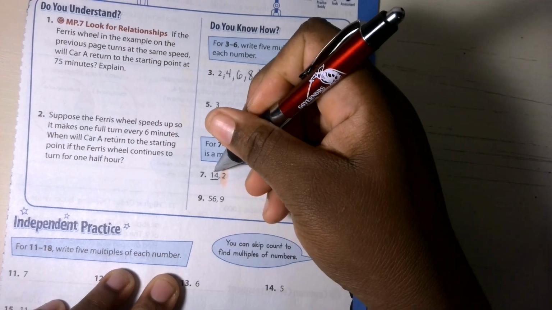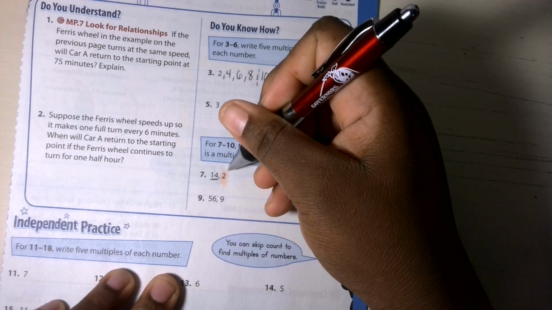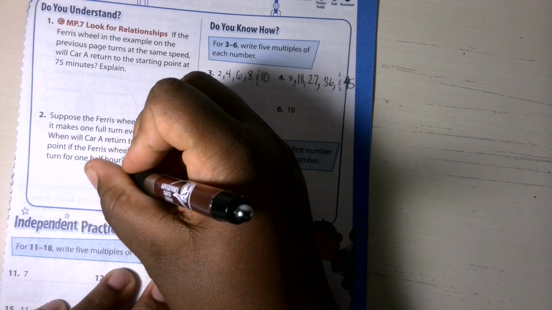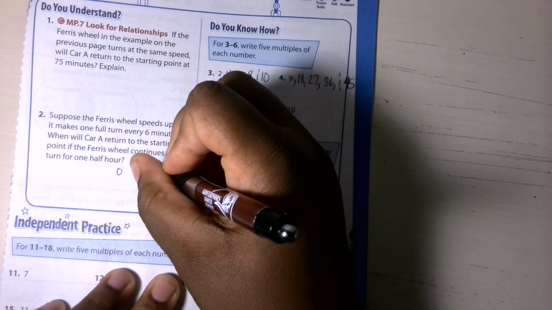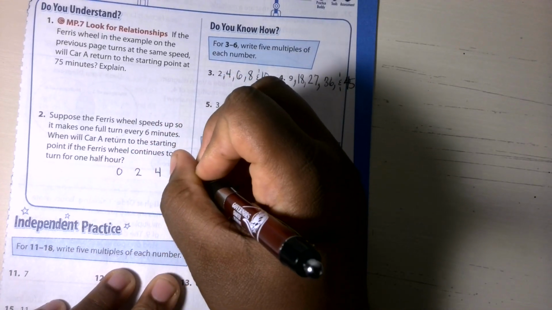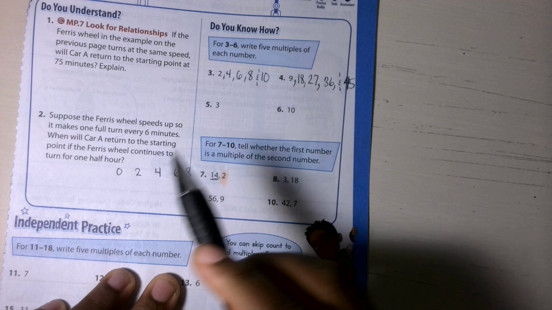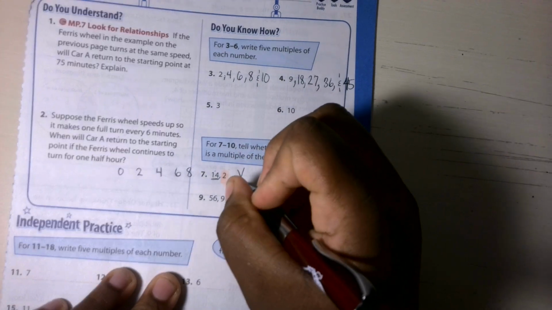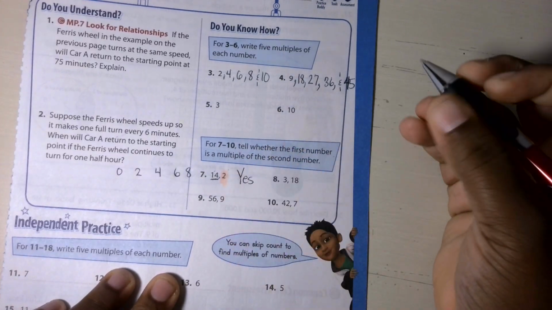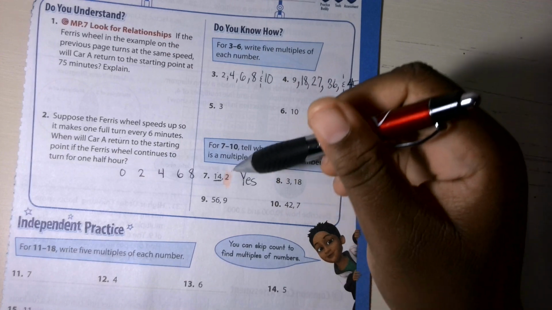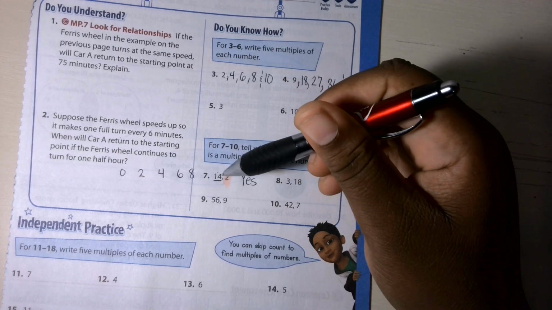So is 14 in the multiples map for 2? In my mind's eye, I'm thinking about it: 0, 2, 4, 6, 8. Is 14 here in my multiples map? Yes, it is. 14 is a multiple of 2.